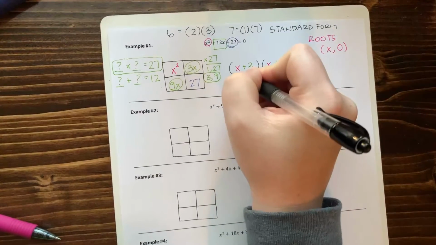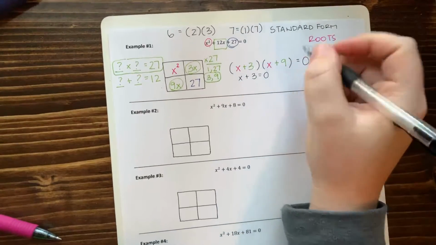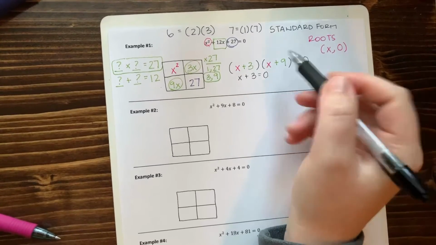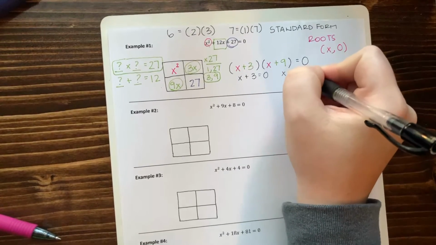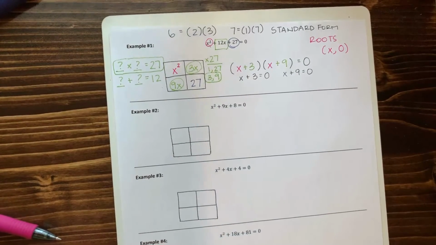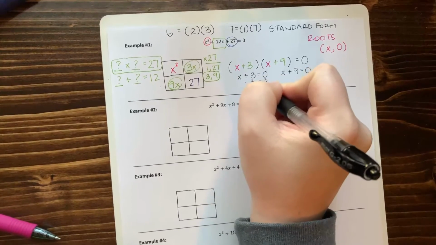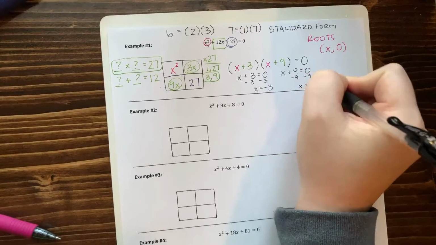And so now we can find our roots. Our roots are going to be whatever makes this equation true. So if this whole thing is going to multiply together to get 0, either the x plus 3 part has to equal 0 or the x plus 9 part has to be equal to 0. And so we set those two pieces equal to 0 because the only way we get 0 by multiplying is to multiply by 0. So subtracting 3 from both sides, we get x equals negative 3. Subtracting 9 from both sides, we get x equals negative 9.